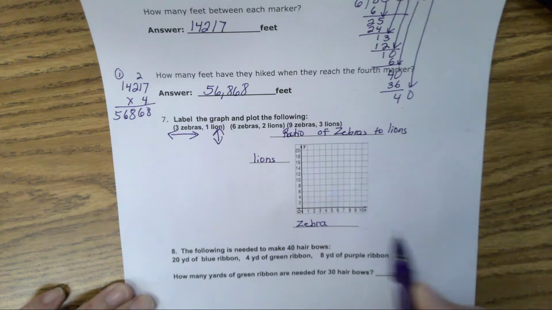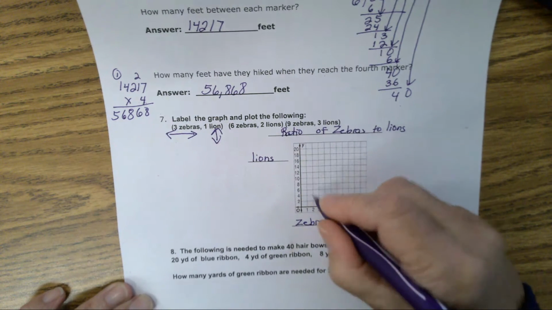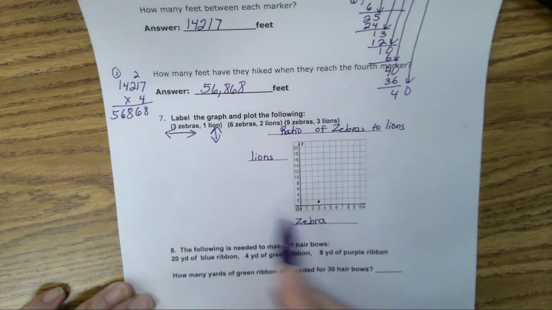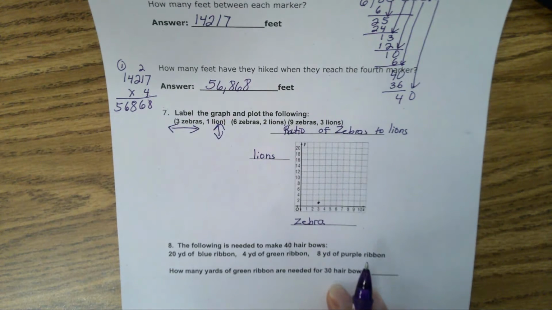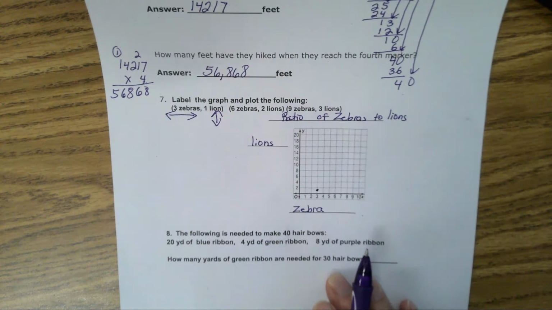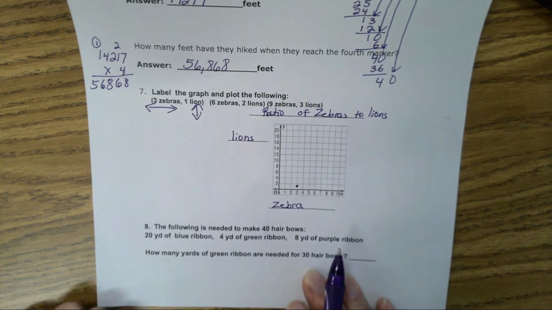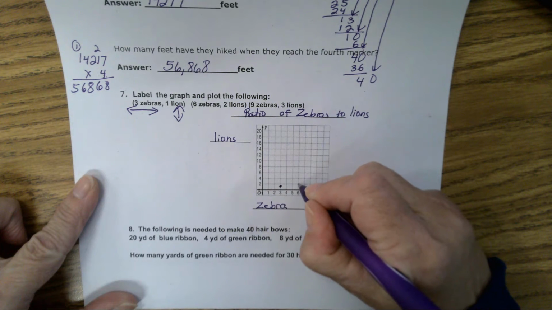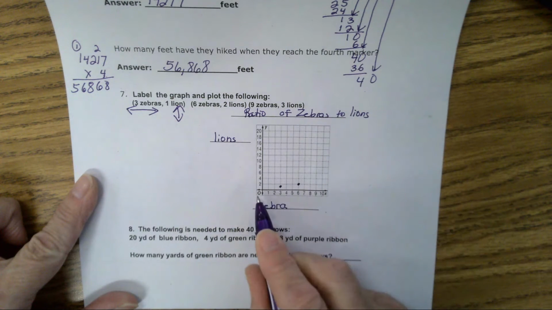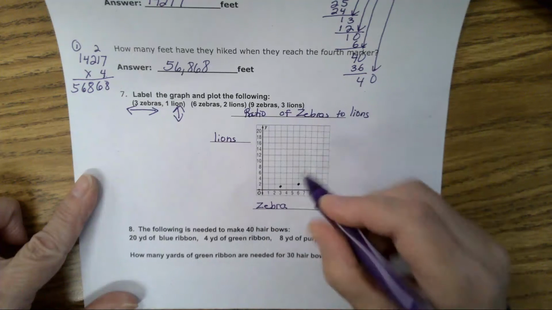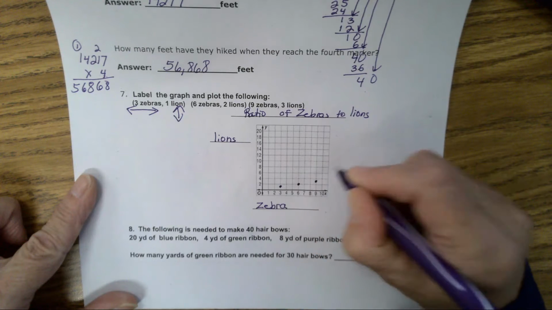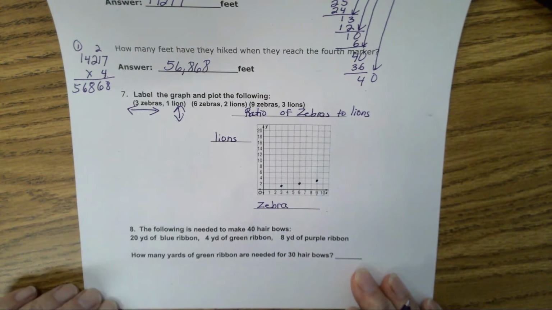Okay, so for zebras, it's 3 to 1. Oh, they're going by 2, so the 1 will be right there. Does everyone see? Over 3, up 1. Any questions on that? Now the next one is 6 to 2. Over 6, up 2. The next one is you have 9 zebras to 3 lions. Over 9, and the 3 is in between the 2 and the 4. Any questions on that? Make sure you know how to do that.